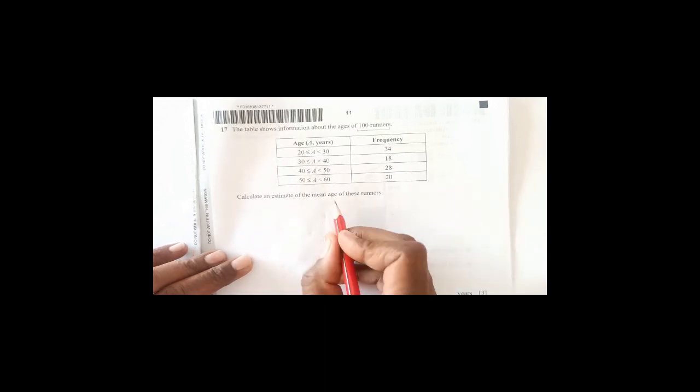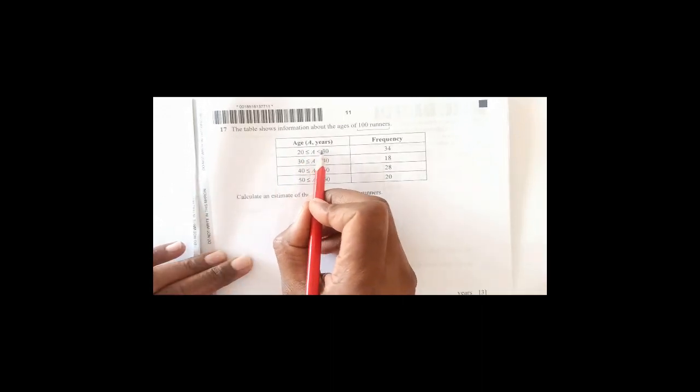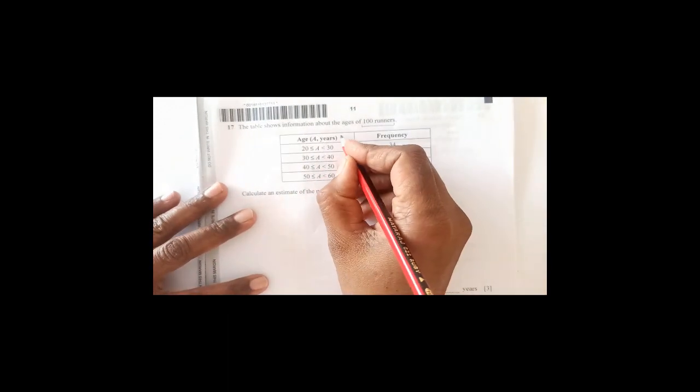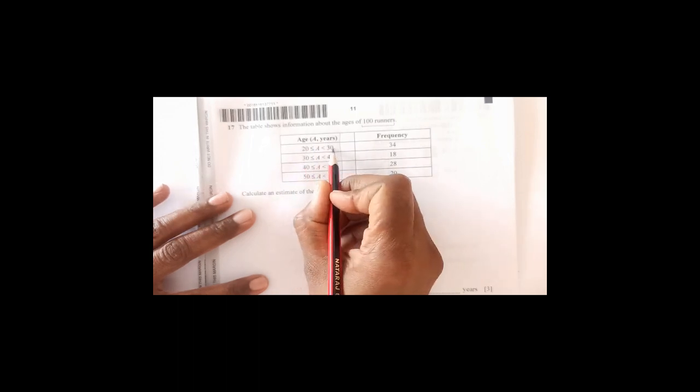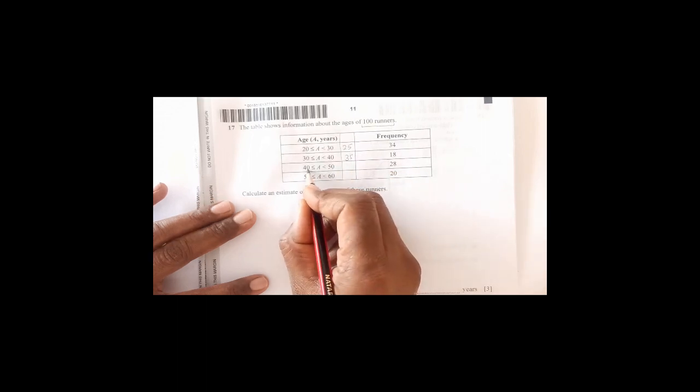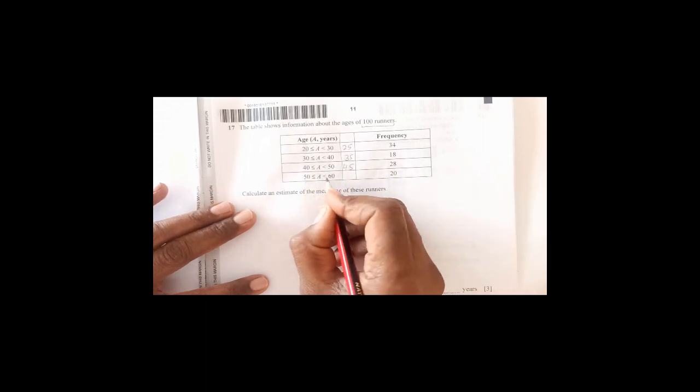Question number 17. The table shows information about the ages of 100 runners. Here is the age, here is the frequency. Calculate an estimate of the mean age of these runners. First of all, we are going to take the midpoint of each class. Between 20 and 30, the midpoint is 20 plus 30 is 50, divided by 2 is 25. The next one is going to be 35, and the next, 90 divided by 2 is 45.